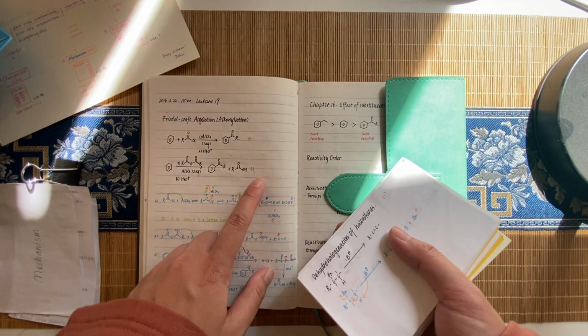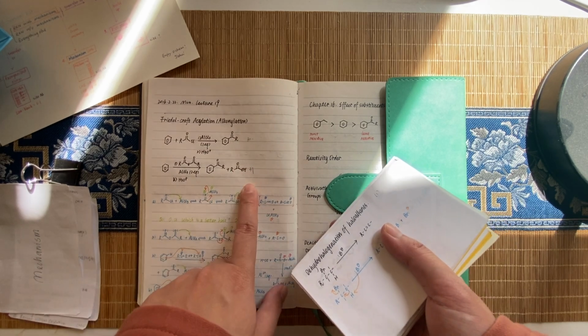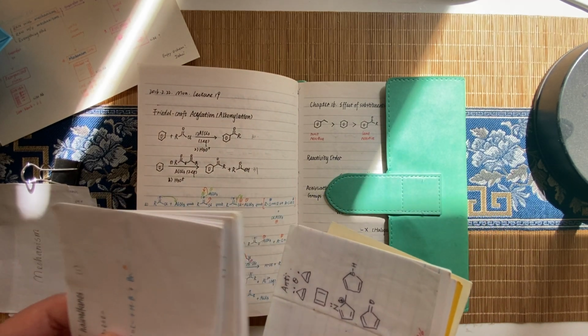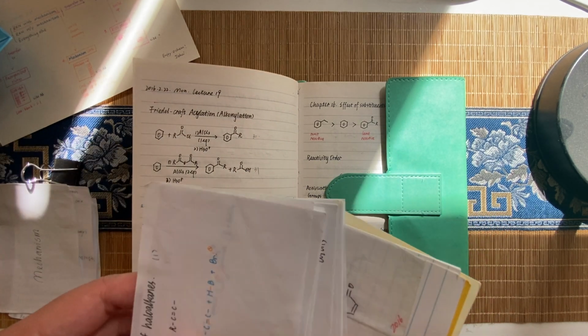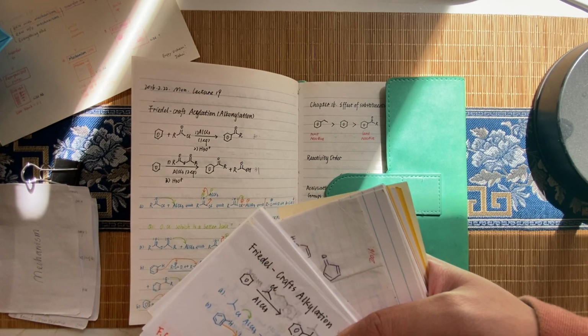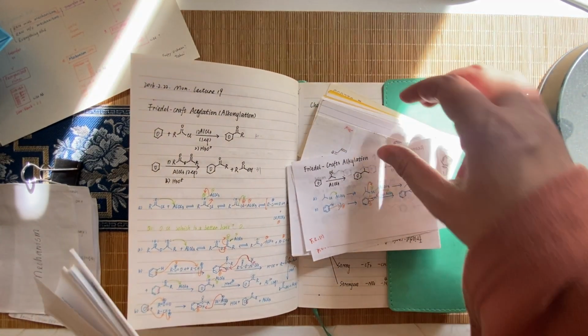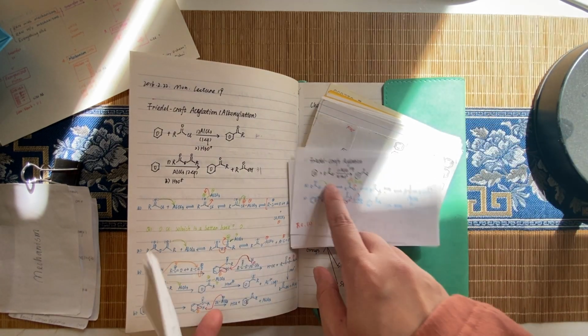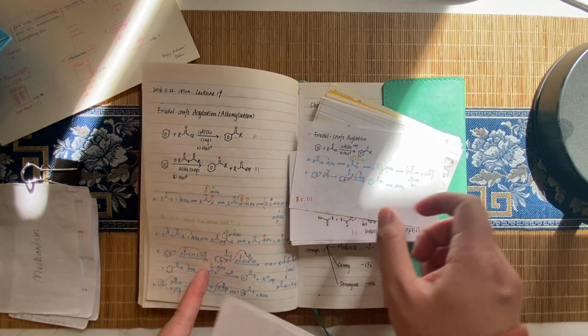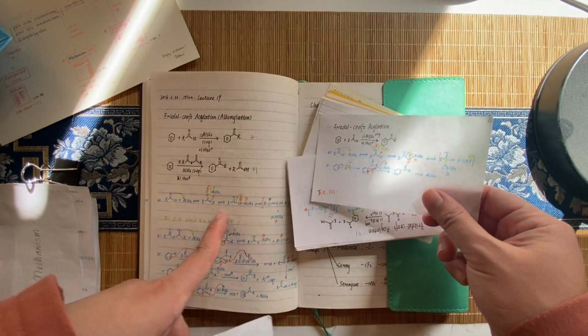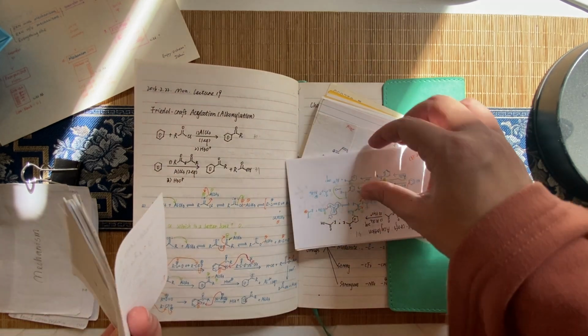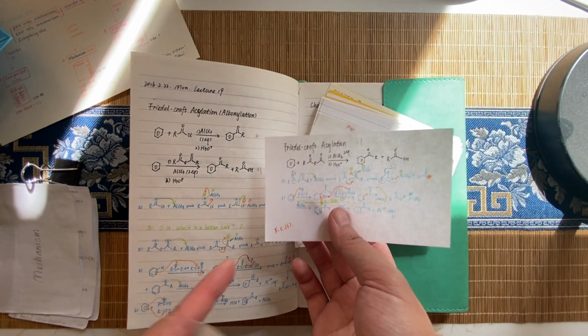So let's find this one. Okay, this is number 30 and 31. Let's go find this. I think it's close enough. Okay, this is 30. See, I literally just rewrite this one on my flashcard. And this is 31.